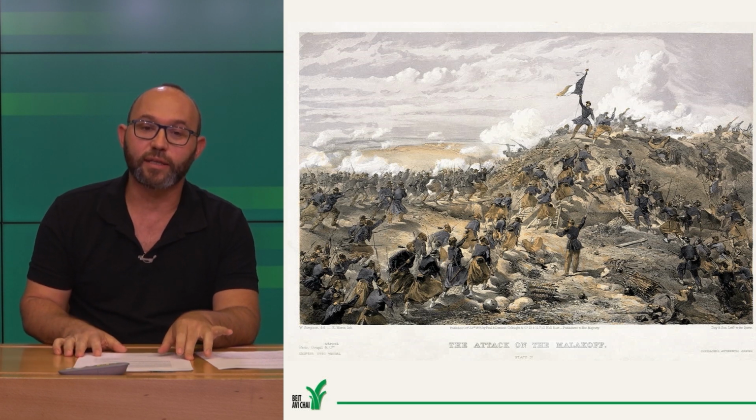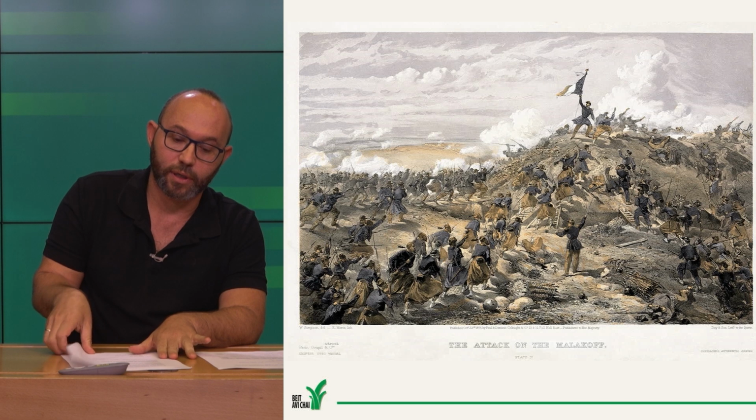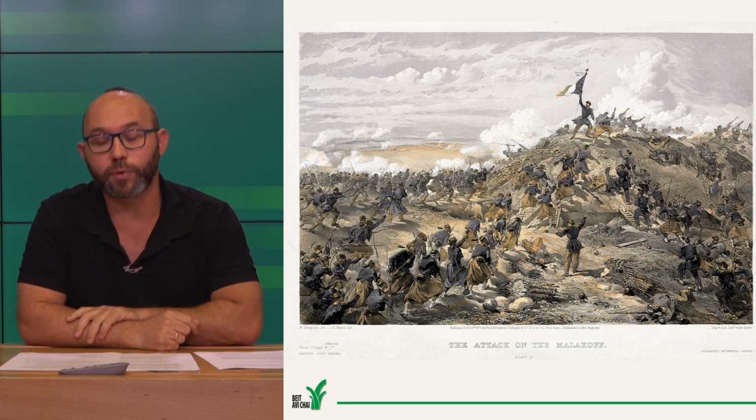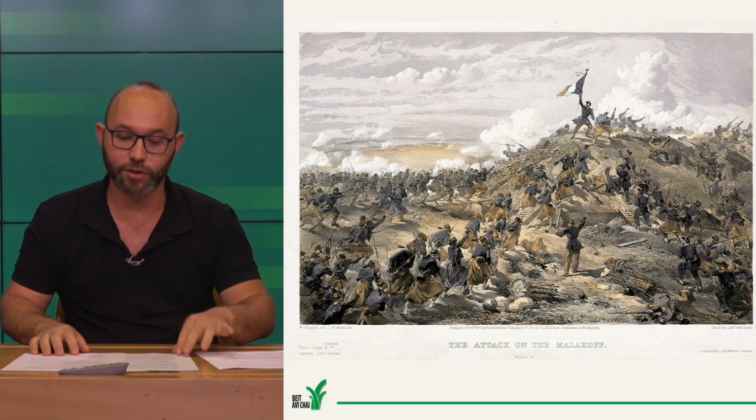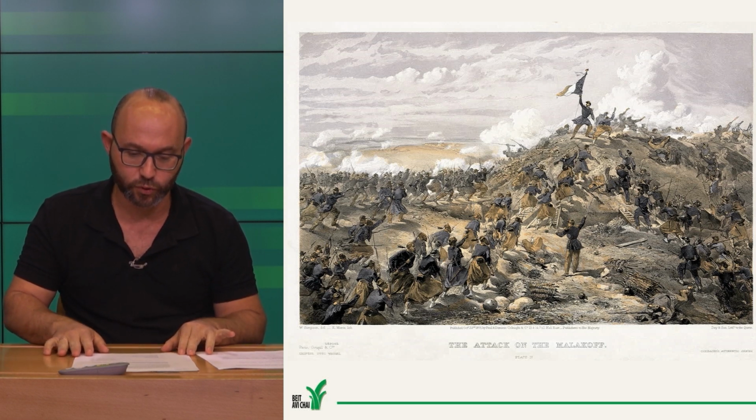From the middle of the 19th century and on, for the first time, non-Muslim residents could buy property in Jerusalem and could build their own houses. That created, from the middle of this century, a new landscape in Jerusalem.